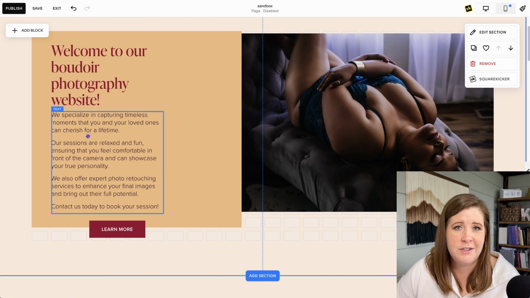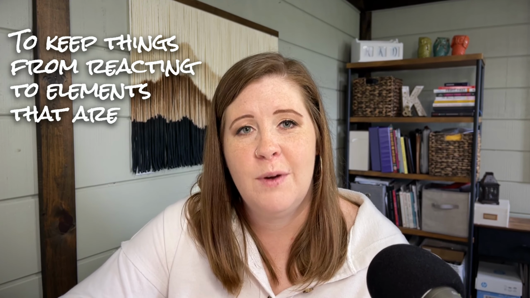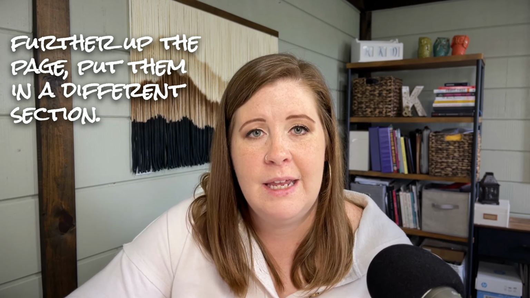But I highly encourage you to put them in the same container wherever possible. The third piece is that the editor uses a Flexbox grid. And while I'm not going to go into specifics on teaching you Flexbox because I'm not the best at it myself, what I understand is that literally everything inside the grid reacts to everything else inside the grid in the same space.